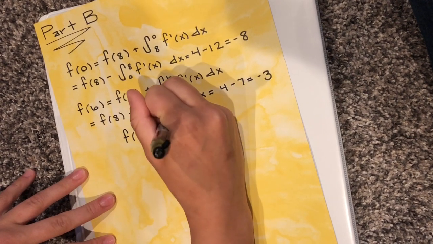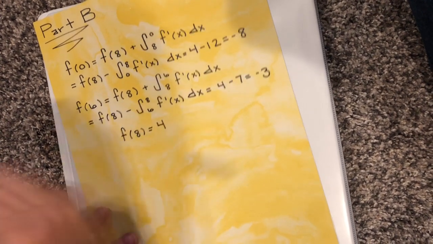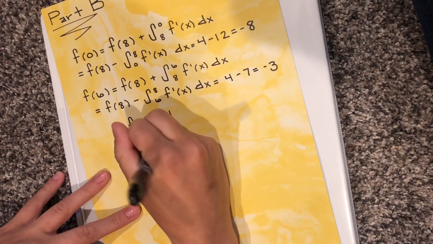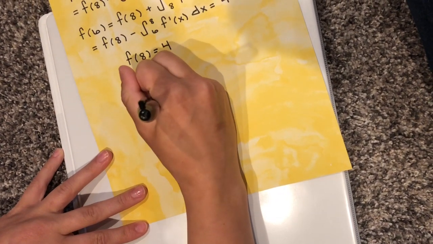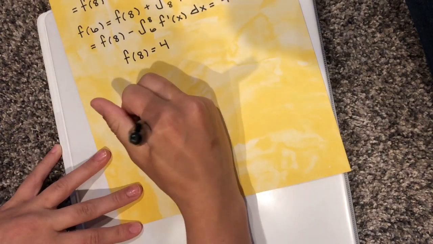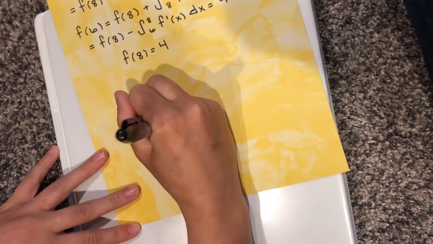On the AP test, you will receive 1 point for considering x = 0 and x = 6, an additional point for the correct answer, and then another point for justification, which means your work.